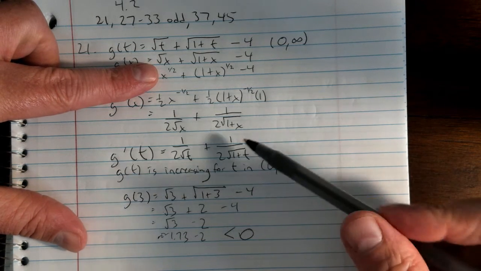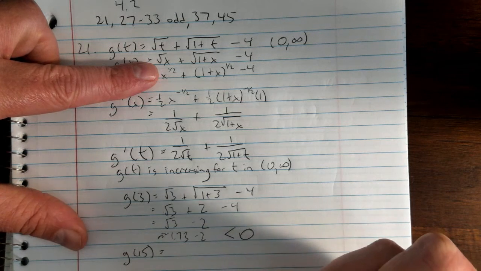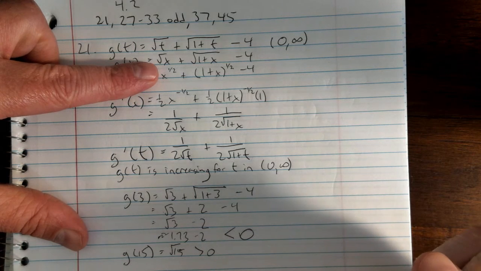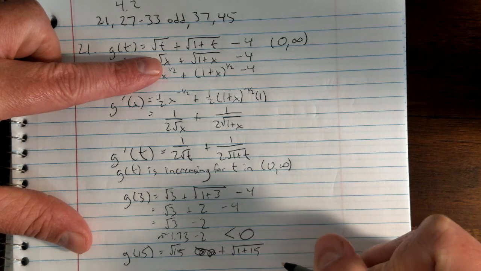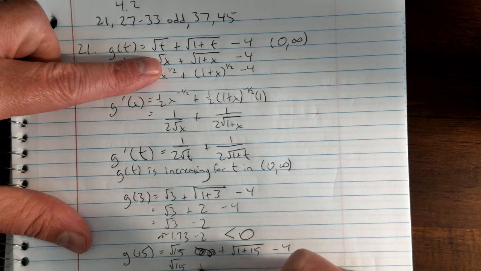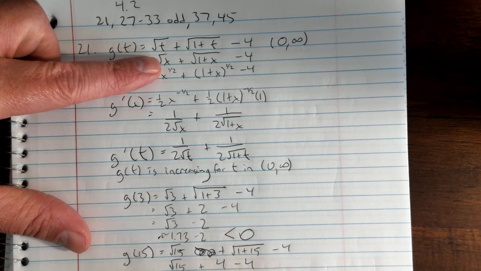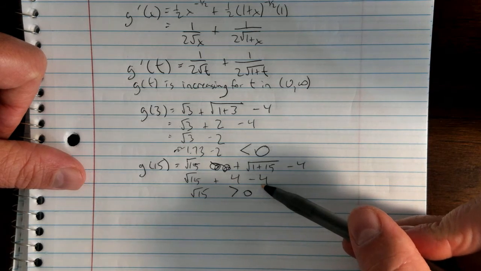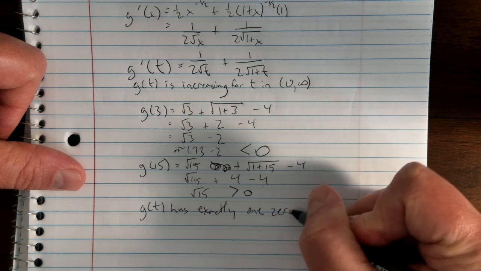Another one they chose, just because you can do 15 plus 1 easily, is g of 15. And this would give you square root of 15 plus the square root of 1 plus 15 minus 4. So this is square root of 15 plus the square root of 16, which is 4. And so 4 minus 4 is 0, so you just get square root of 15, which is greater than 0. So we have one of them that's less than 0 and one of them that's greater than 0. And so g of t has exactly one zero in 0 to infinity.